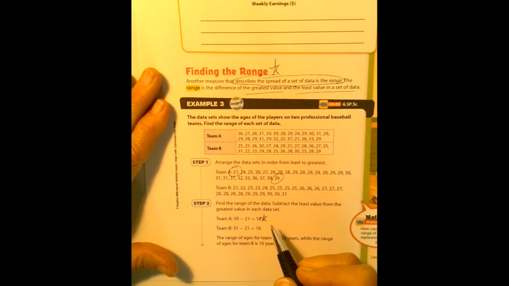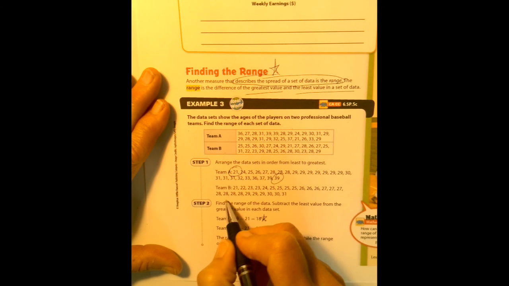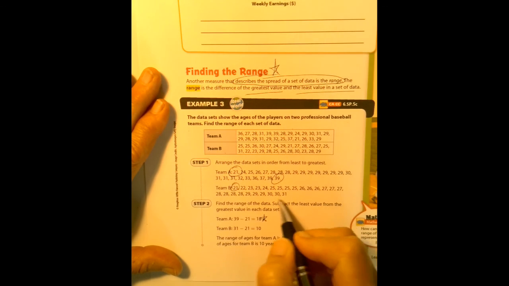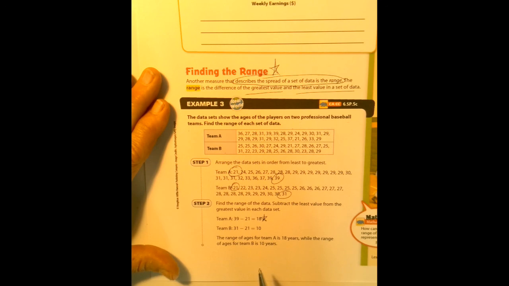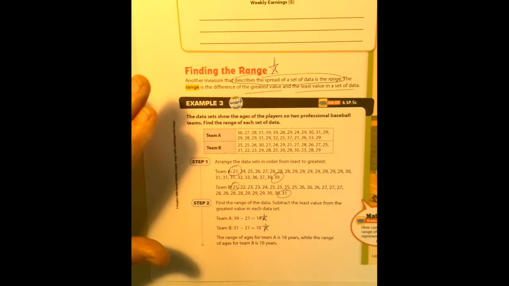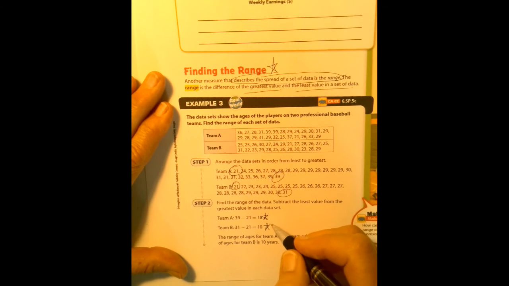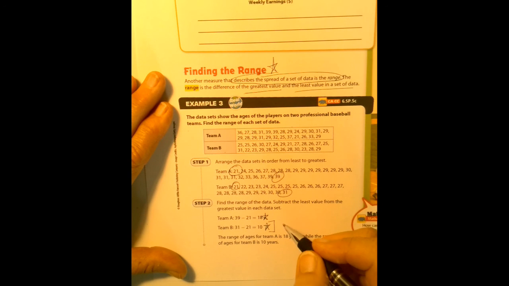Team B goes from 21 to 31. So Team B has a difference of 10 years. So the range in the data is 10 years. So what does that tell you? That this team is much more similar in age than this team.